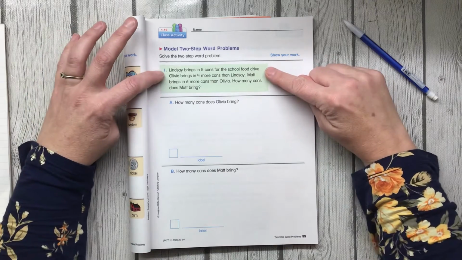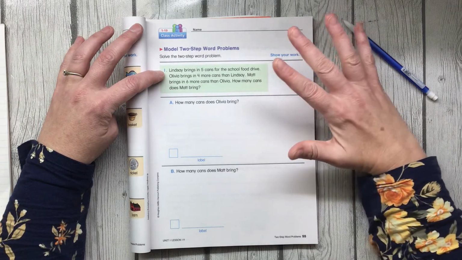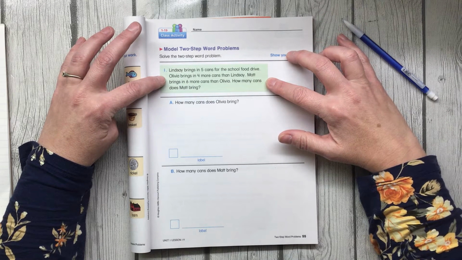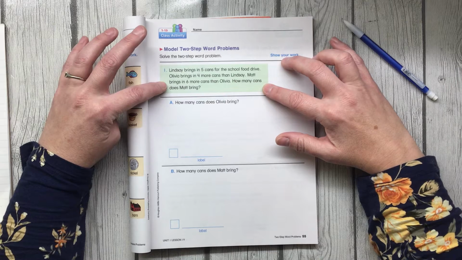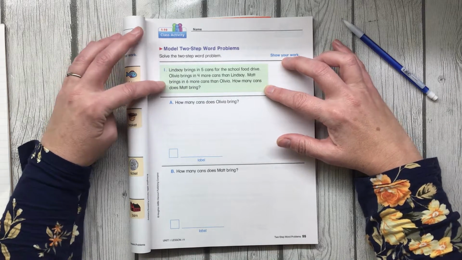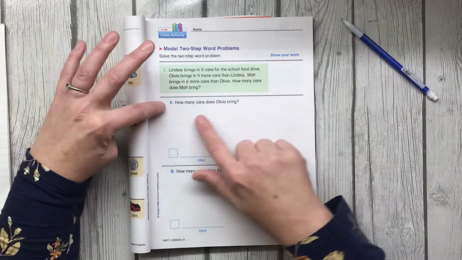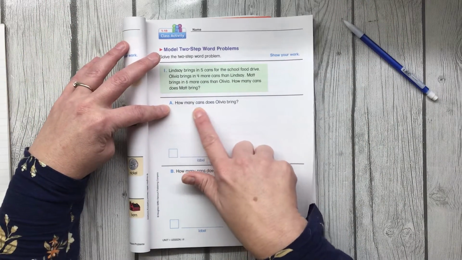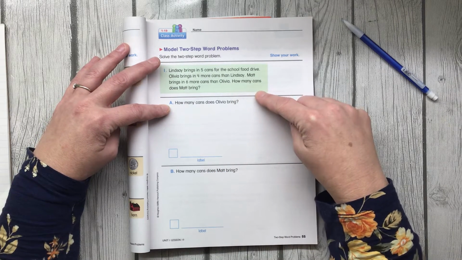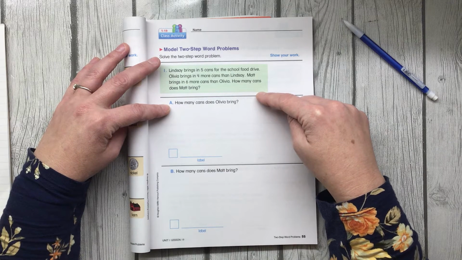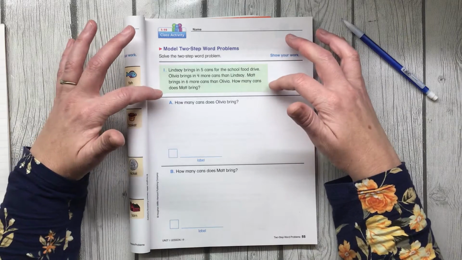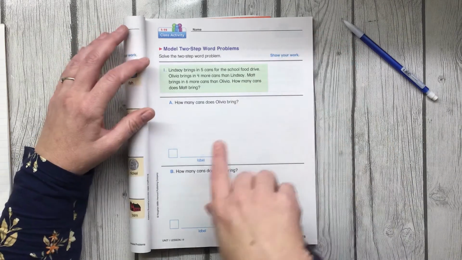Lindsay brings in 5 cans of food for the school drive. Olivia brings in 4 more cans than Lindsay. Matt brings in 6 more cans than Olivia. How many cans does Matt bring? Okay, so the first thing we have to figure out is, how many cans does Olivia bring? Let's look at the equation again, and after I read this, I'm going to pause and we're going to talk about how we figure out how many cans Olivia will bring.